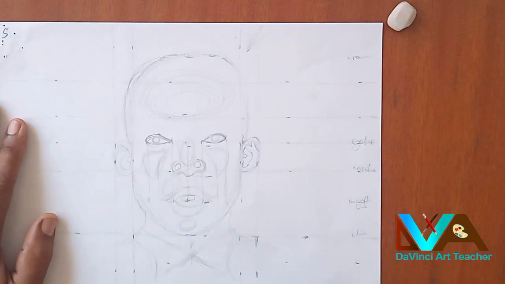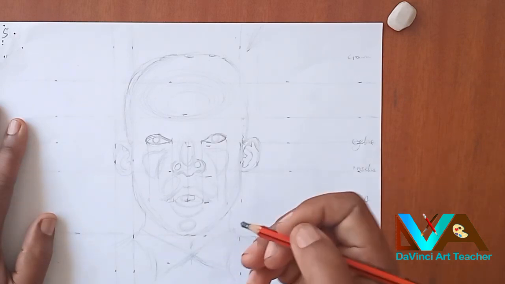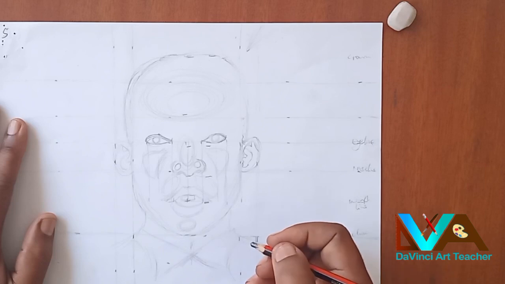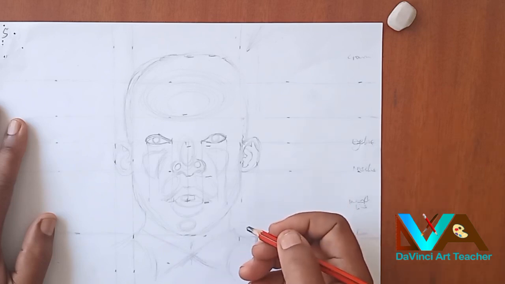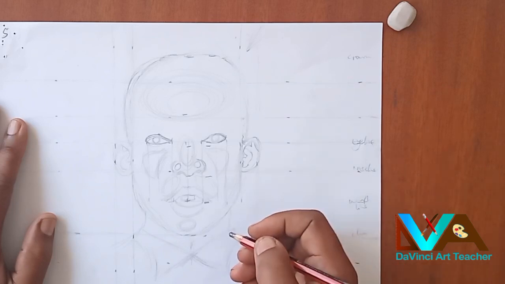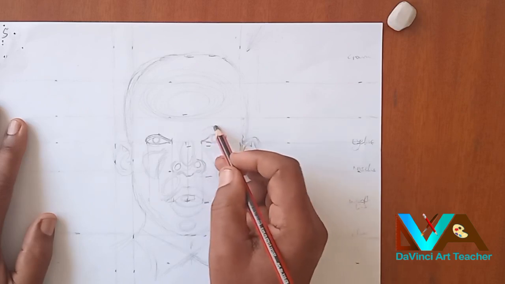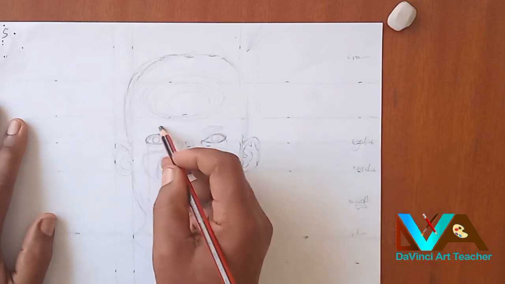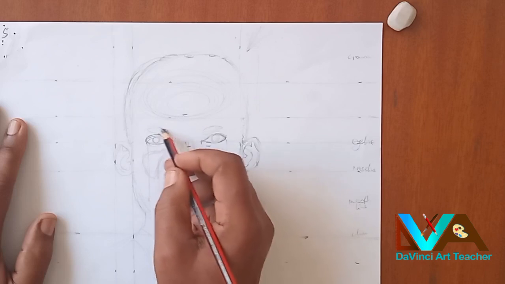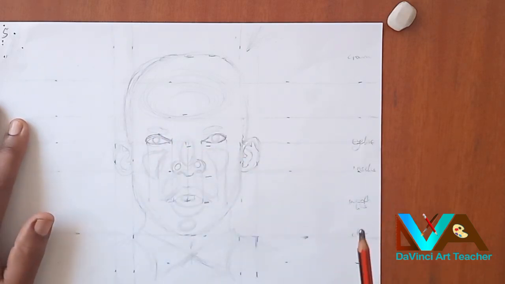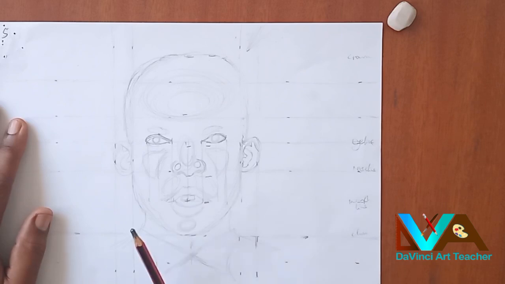Now we want to understand the face of a person, the curves, the valleys, the mountains. There will be another highlight here. I think there is a highlight there. Another highlight there.